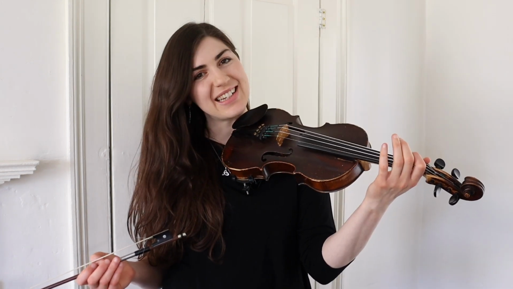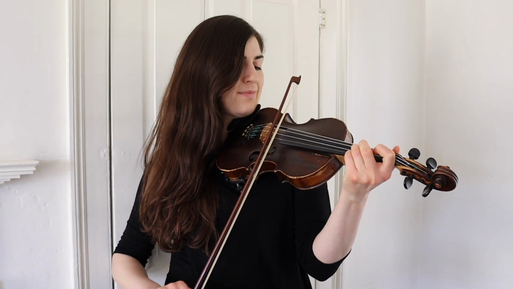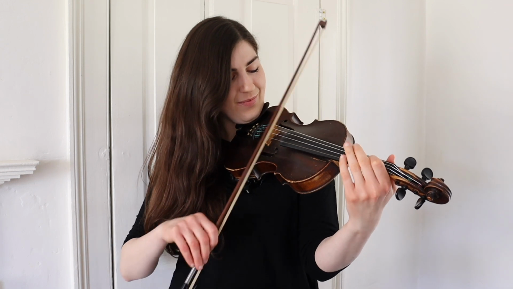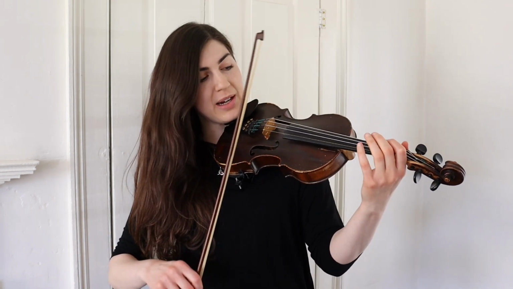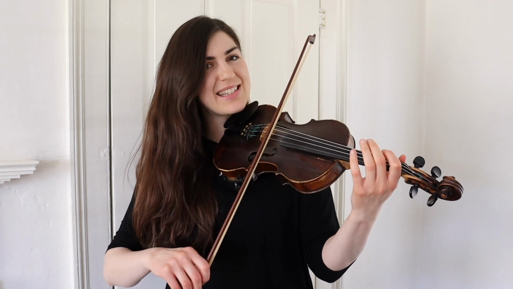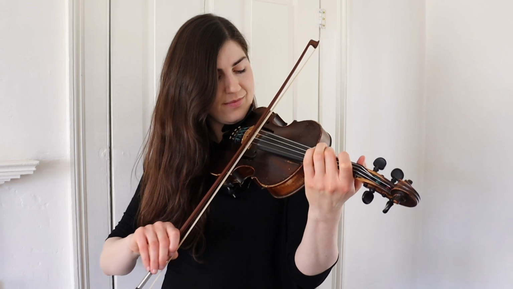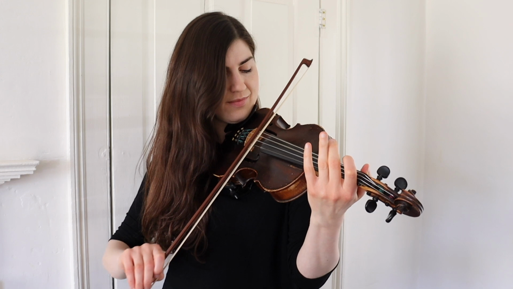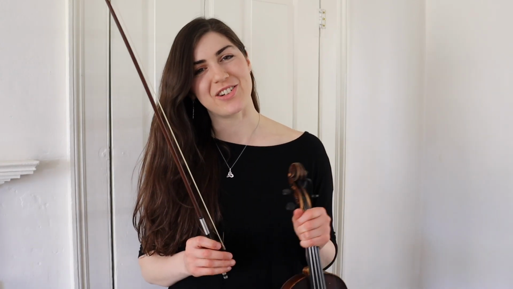Phrase 3 is exactly the same as phrase 1. And the last phrase is back to the normal octave that the melody is in, but we're going to play the open A as a drone above those notes. Here's what the second half of that variation will sound like.